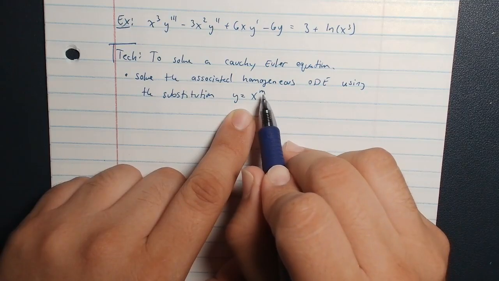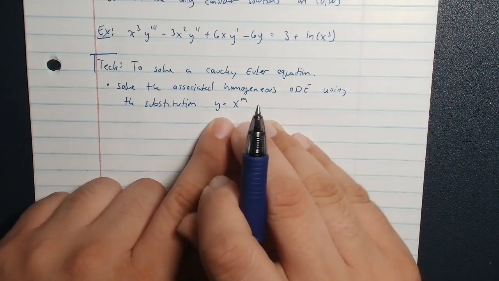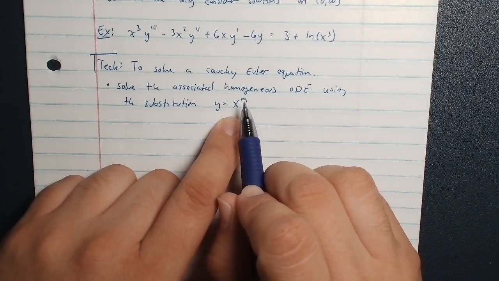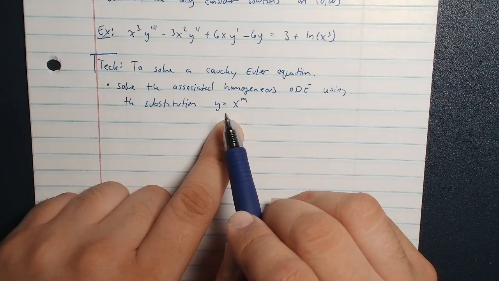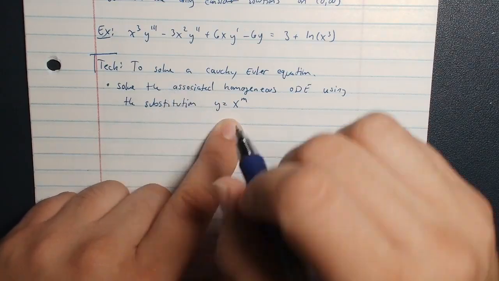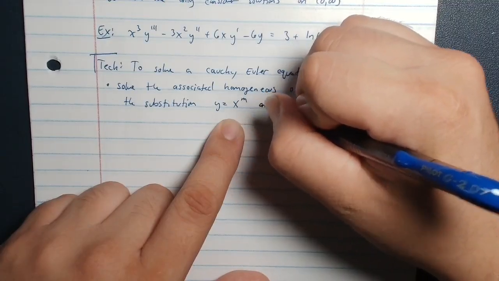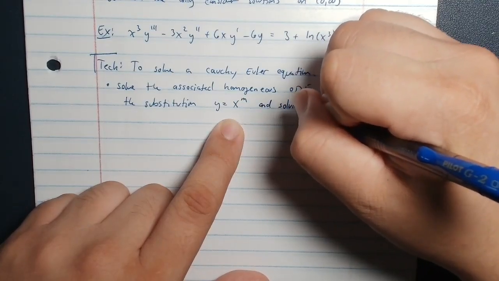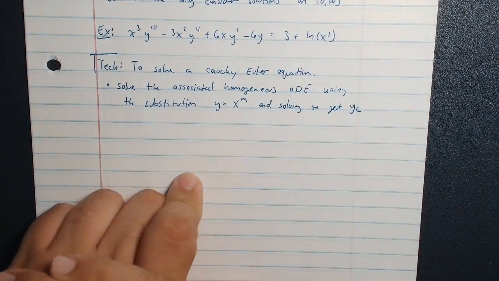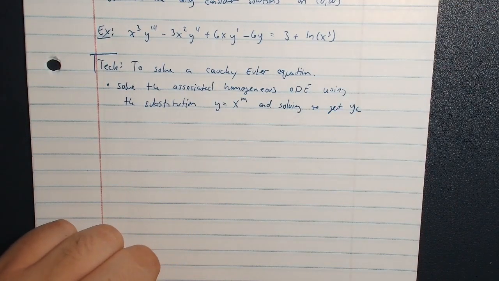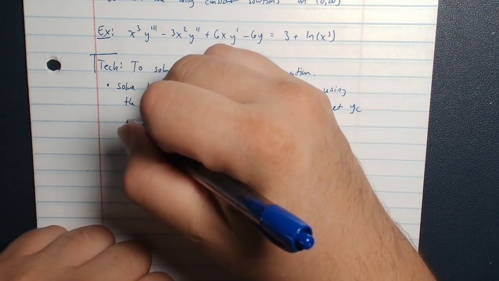It's not an accident that we're using m. It's the same kind of notation we used in previous characteristic equations. Okay, so we're going to use the substitution x to the m and then solving to get y sub c. Exactly what y sub c you get depends on what the solutions to your characteristic equation are.